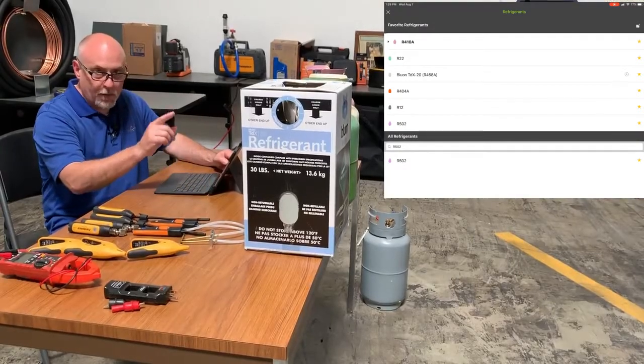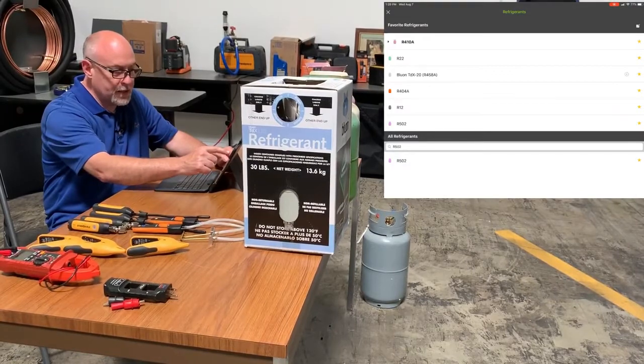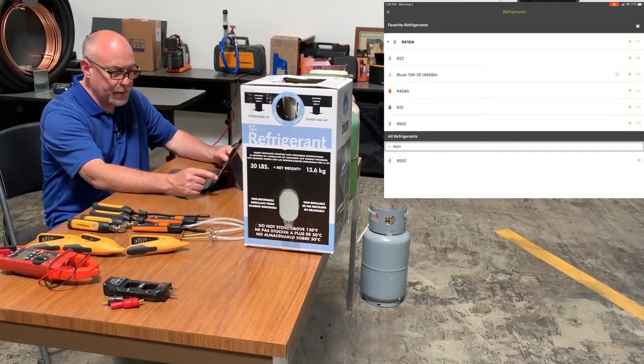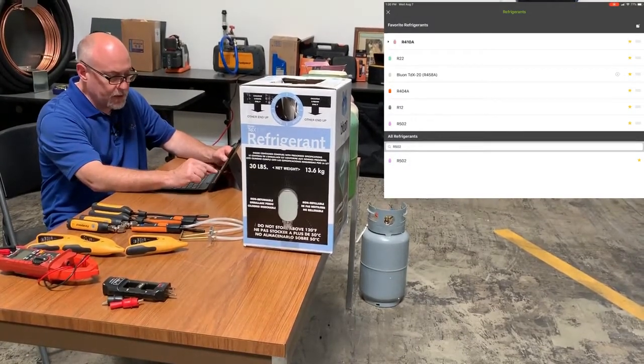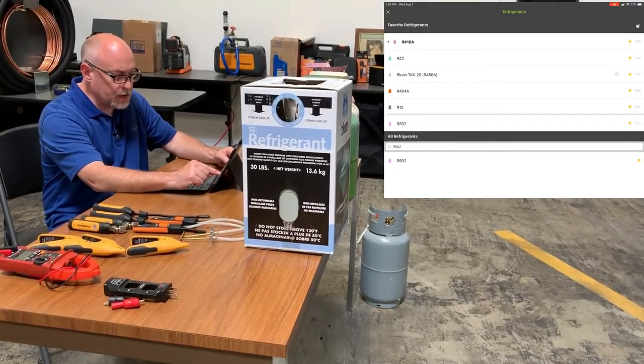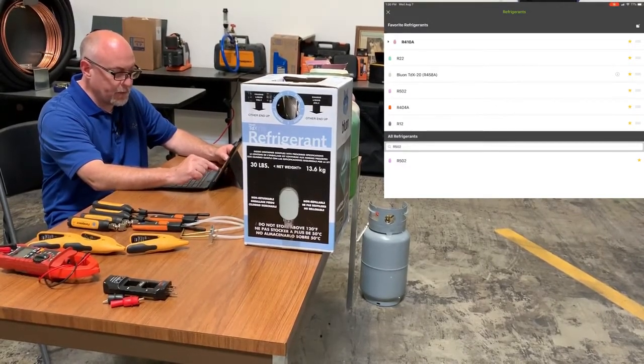Now at the top, over above that, if I want to move that around, I just hit the little edit button at the top here. That pulls up a bunch of hamburger menus down the side, and all I do is click on one, and I can drag and drop it wherever I want to go.